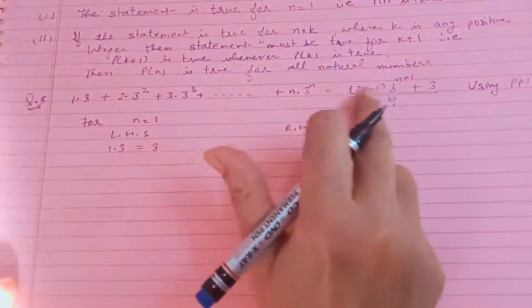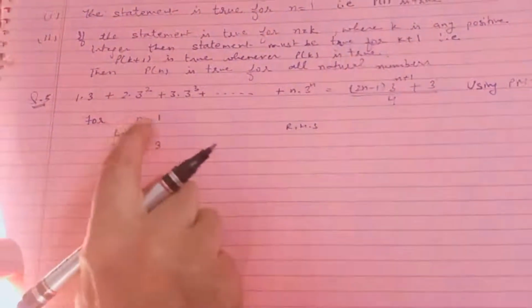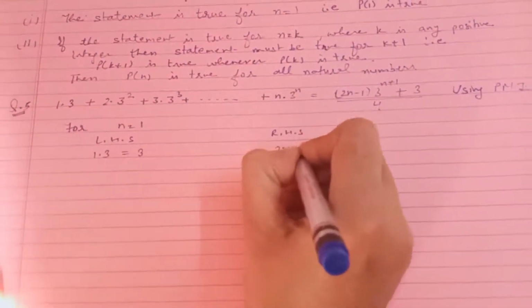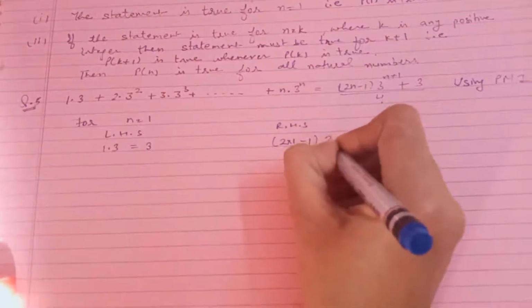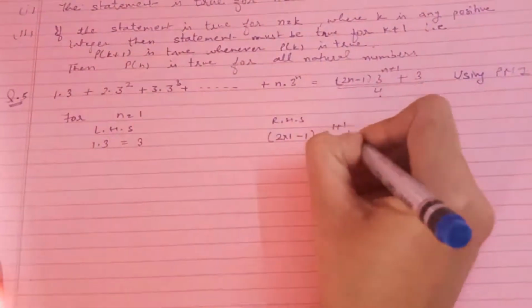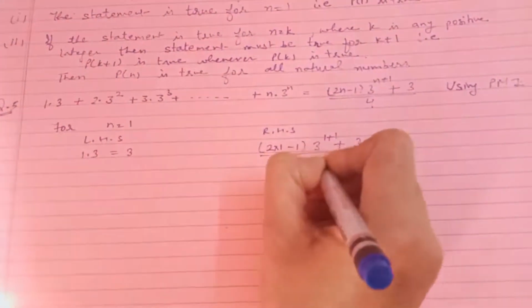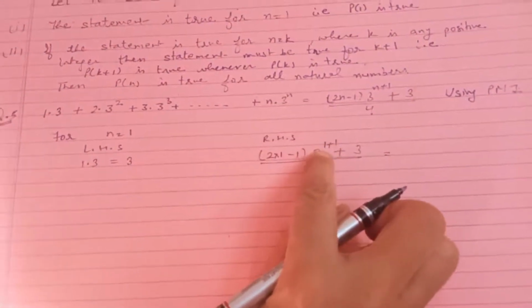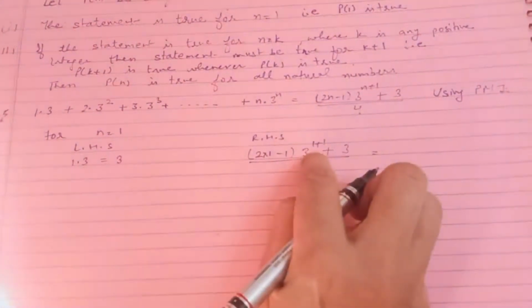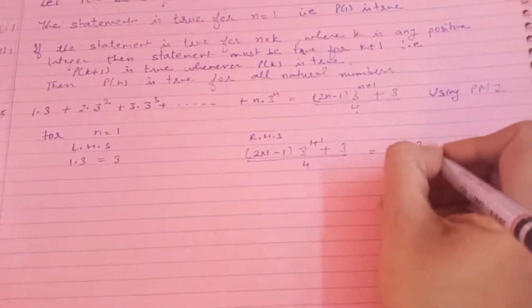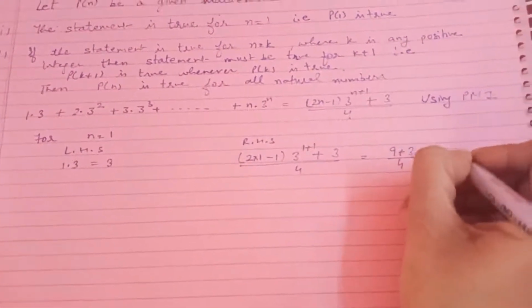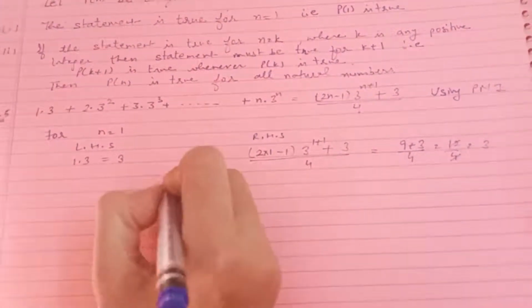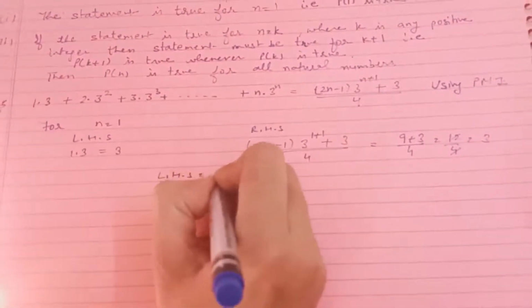Now for the right hand side, I need to put n equal 1. So you have 2 into 1 minus 1, that is, 3 raised to power 1 plus 1, plus 3, all by 4. Let's solve it. 2 minus 1 is 1. 3 raised to power 2 means 9. 9 plus 3 by 4 means 12 by 4. 4 3s are 12. You see, left hand side is equal to right hand side.